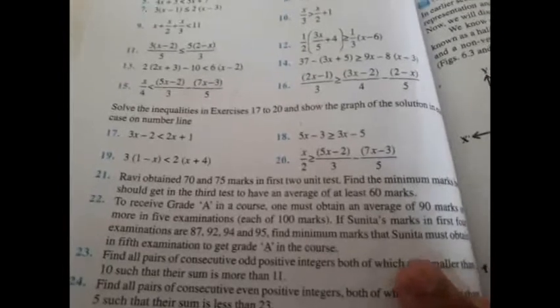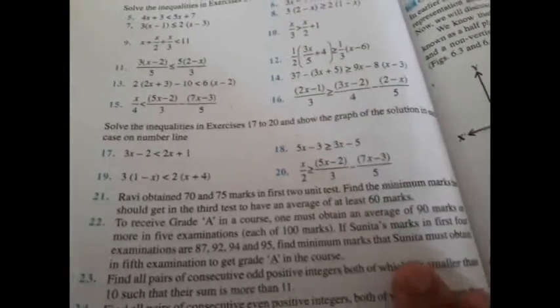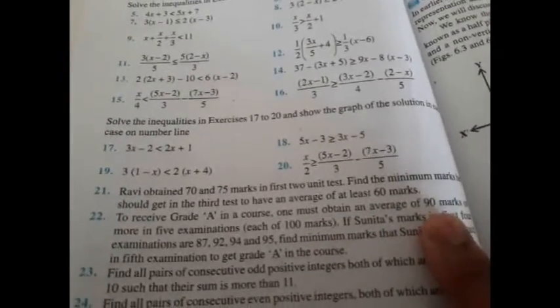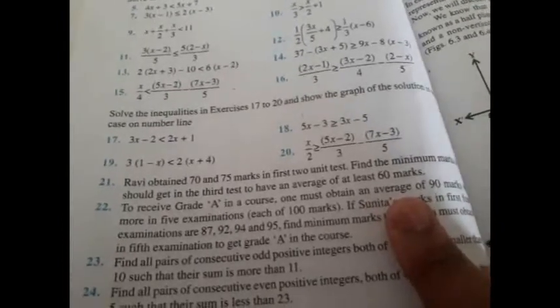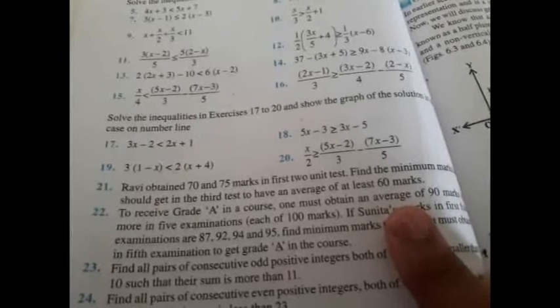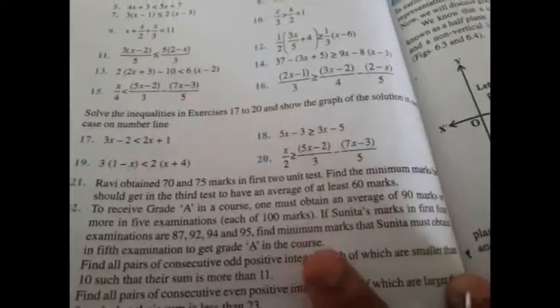This is exactly the same as the 21st question. They have given you 3 marks there. Here they have given you 5 subjects, right? In order to secure grade A, the average should be greater than or equal to 90. Average means the same thing. You have to add all the values and divide by the number of observations. Here they have the first 4 examination marks.